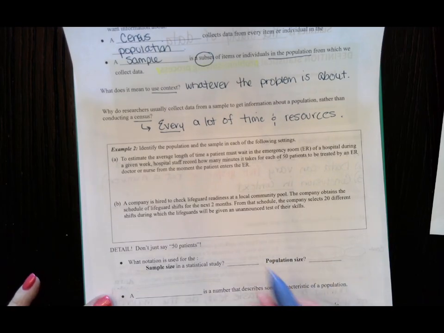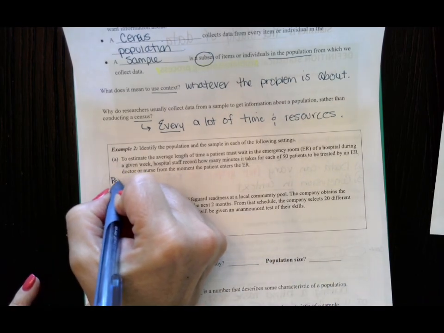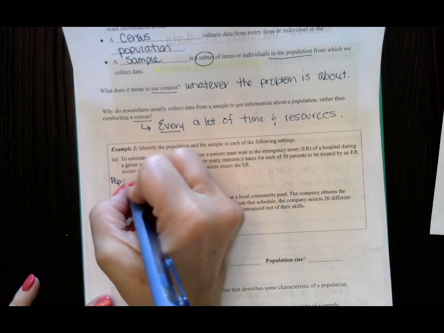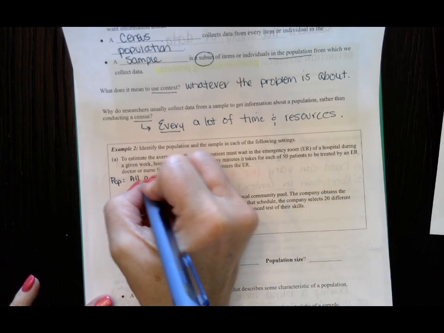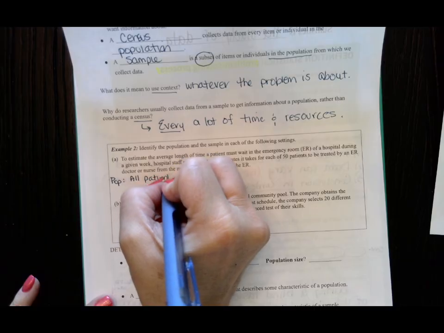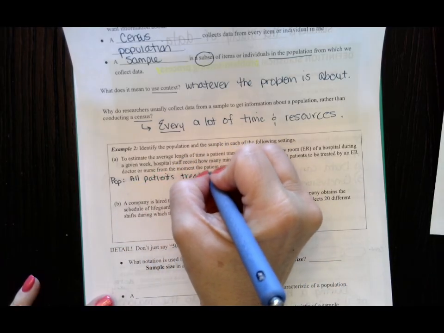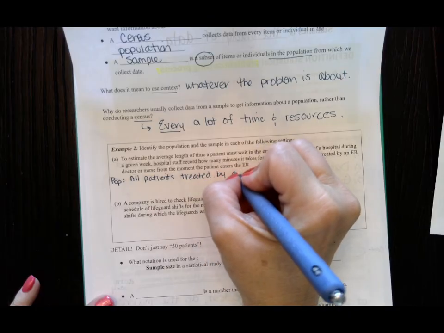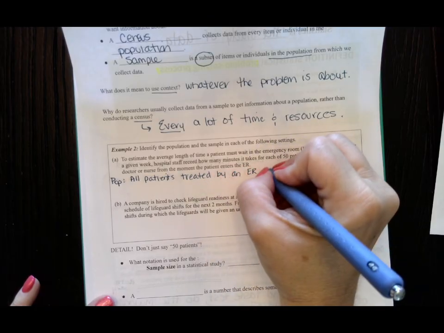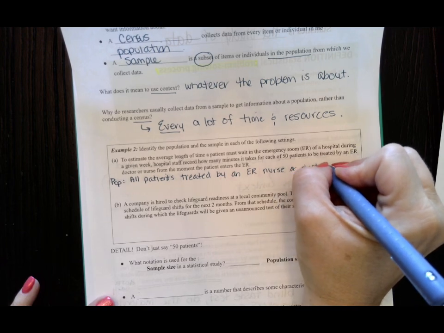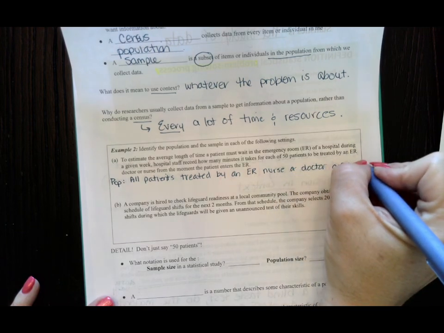Okay, so first we're going to talk about our population. Now, our population here is going to be all patients treated by an ER nurse or doctor over a week.